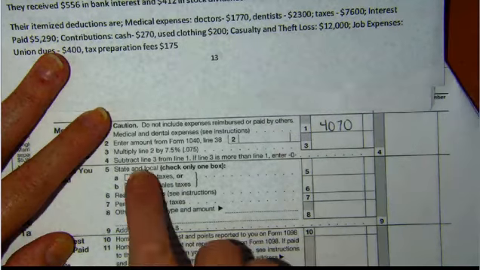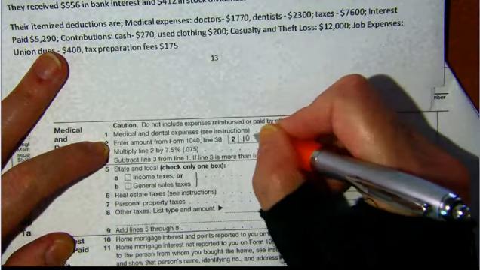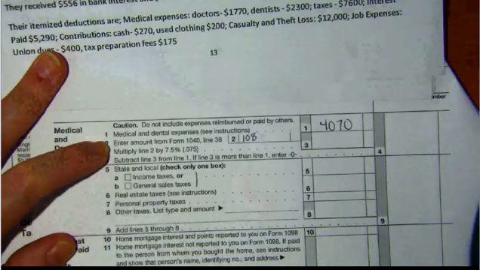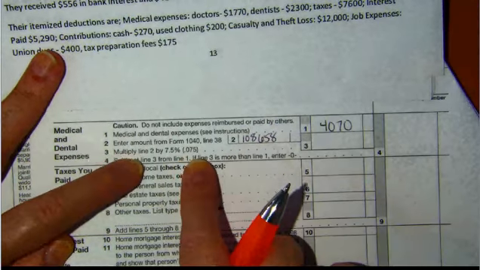Then I need to bring their income, which was $108,658 right here, and then I have to multiply that number by 0.075.